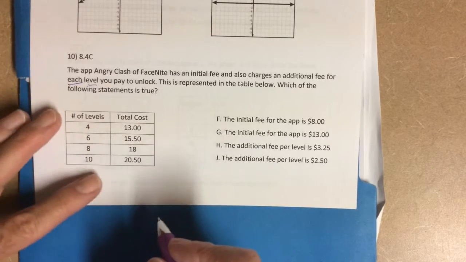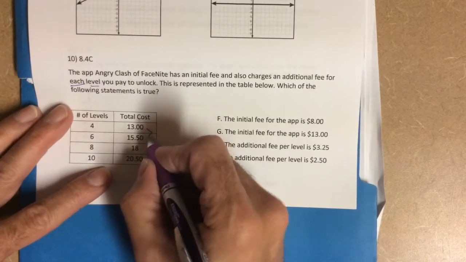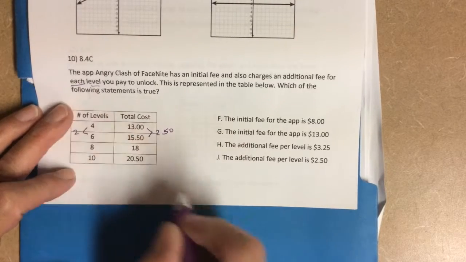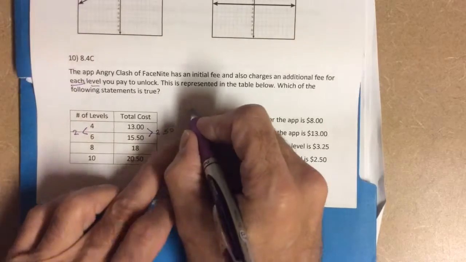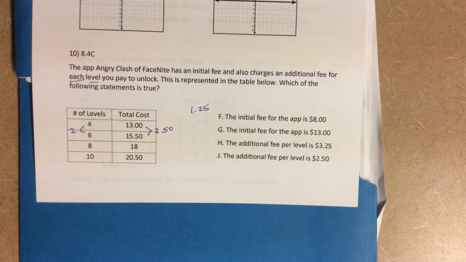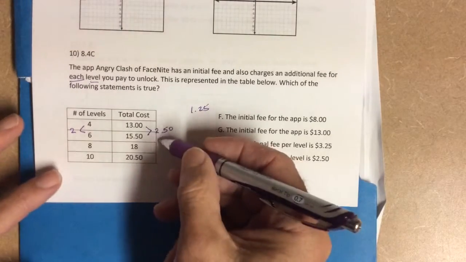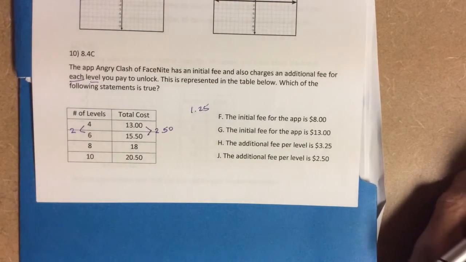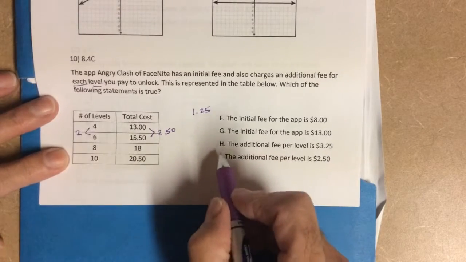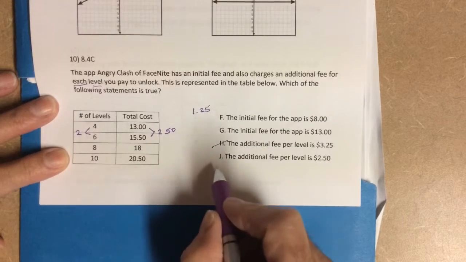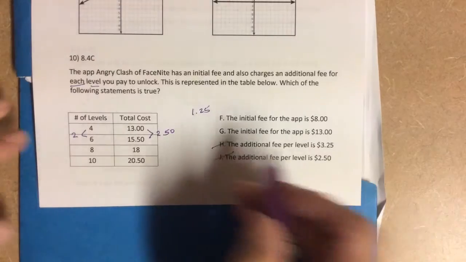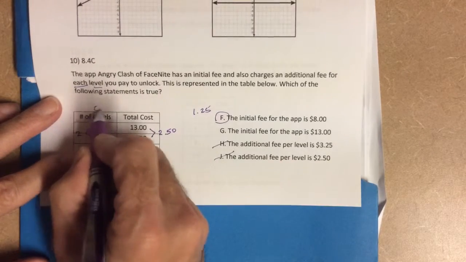You could have done stat edit. I'm going to do old school, and I'm going to say $2.50 divided by 2. You had to pay $1.25 for each level. Double check my math. Yes. So you can rule out a lot of these. Per level is $3.25. Per level is $2.50. You should have done stat edit. The initial fee would have been $8.